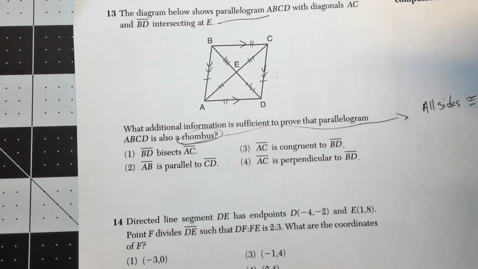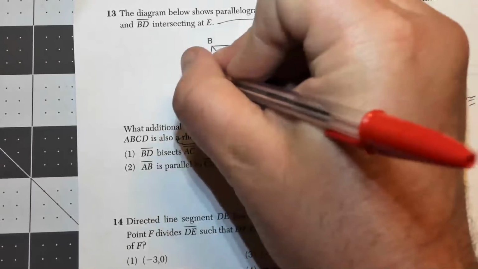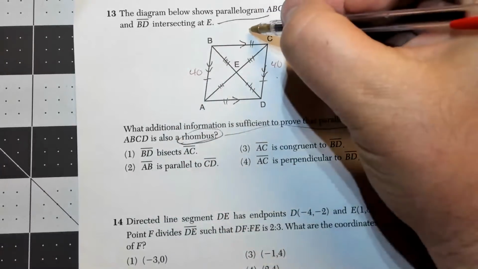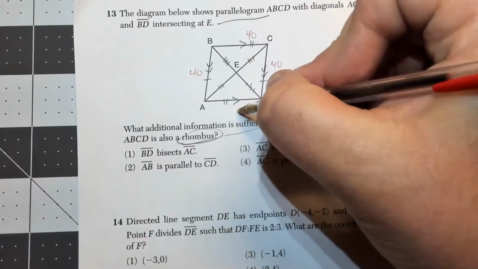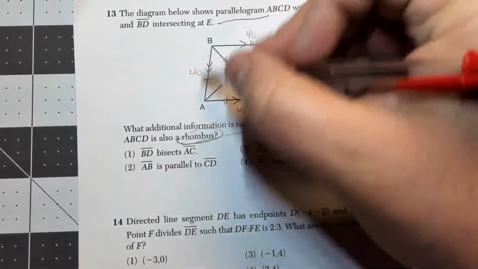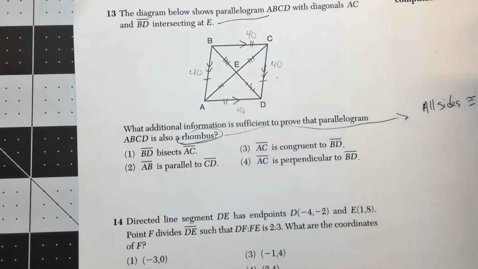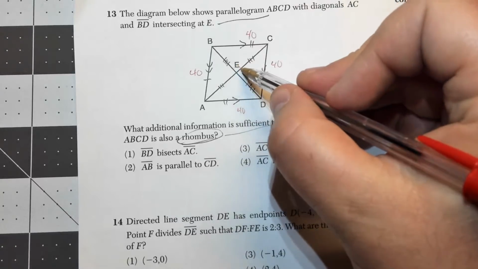Consecutive sides congruent. So if you think about it, this is 40, okay? As soon as I show that this side is 40, it forces the other pair, these 2 pairs to be 40, and then they're all equal. The other option is that I'm going to get right angles in here.